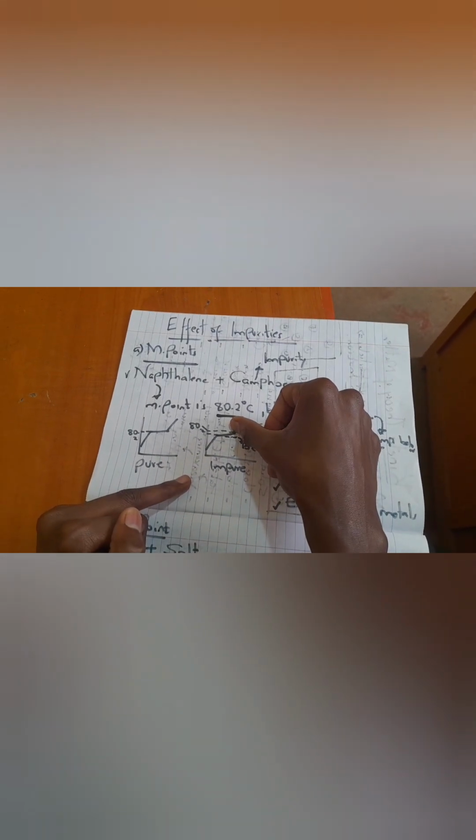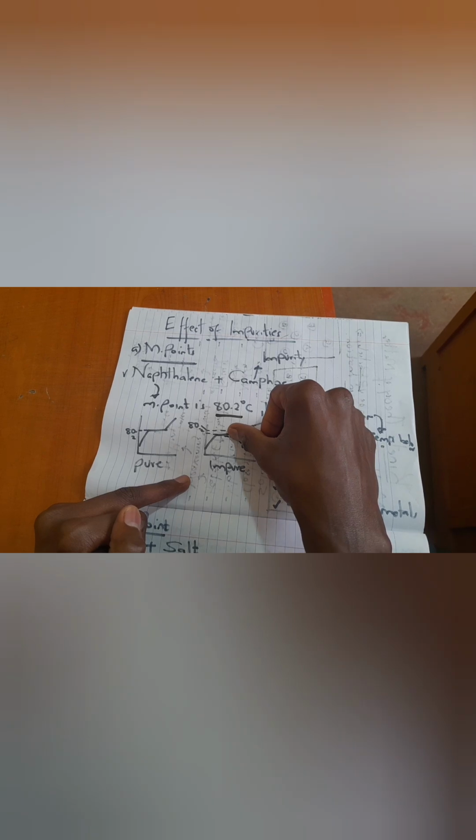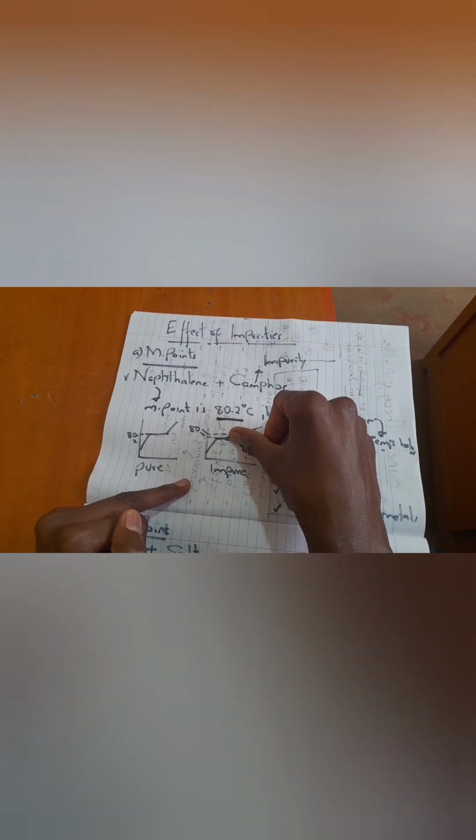For example, in this graph here, this is the pure one, so it is melting at 80.2, but this one is impure. It is melting at a temperature which is below 80.2. So this is where 80.2 is, but it is melting at a temperature which is below that one. Therefore, you need to understand that one.